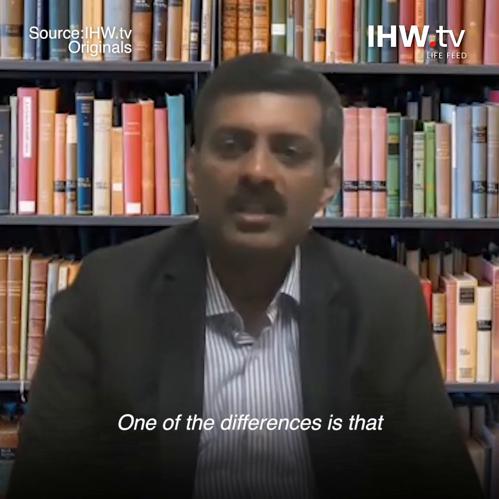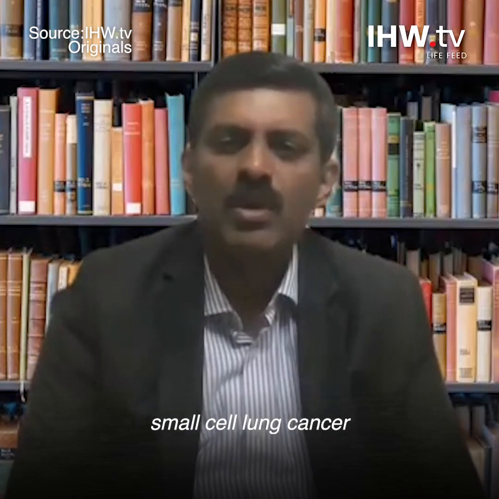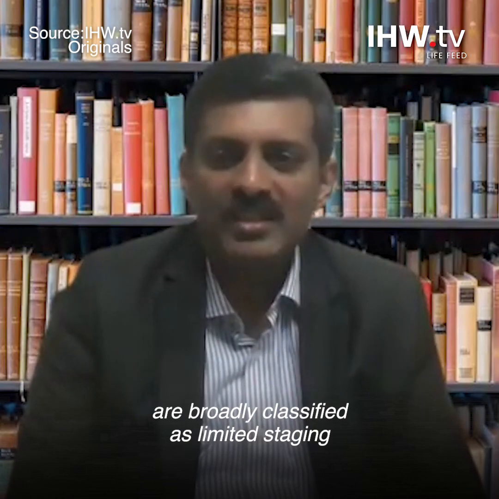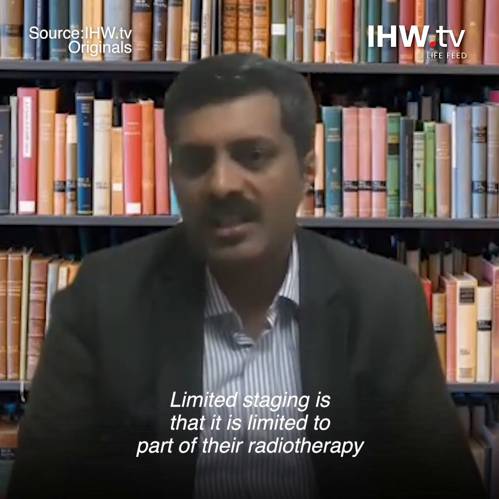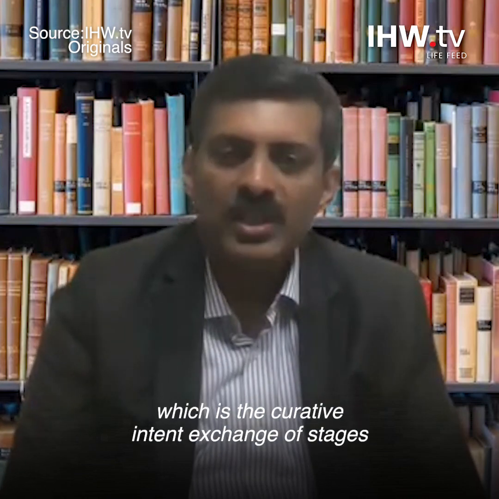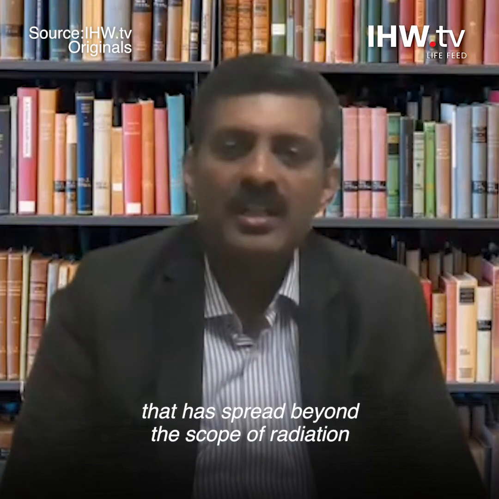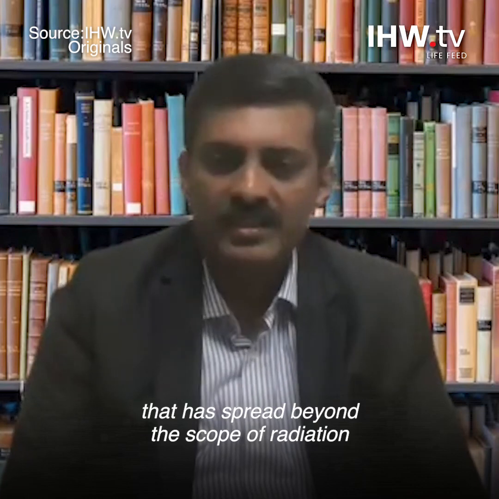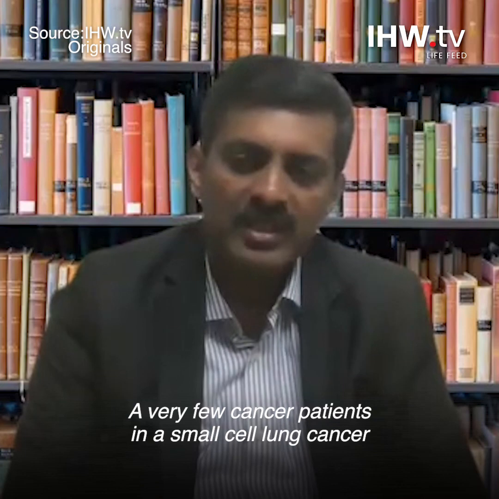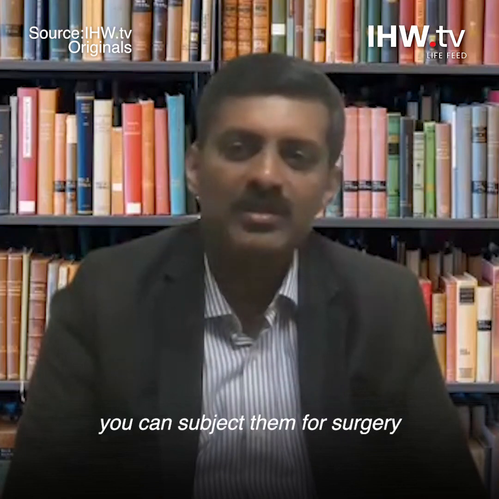One of the differences is in the staging. Small cell lung cancer, unlike other cancers, is broadly classified as limited stage and extensive stage. Limited stage means it is limited to the part where radiotherapy can be given with curative intent. Extensive stage means it has spread beyond the scope of radiation, whereby you have to give systemic therapy. In very few small cell lung cancer patients can you consider surgery.